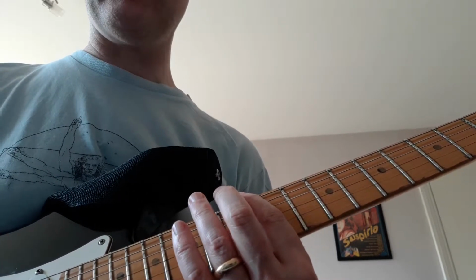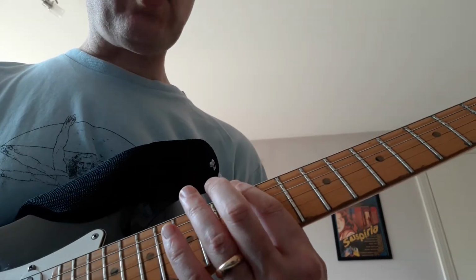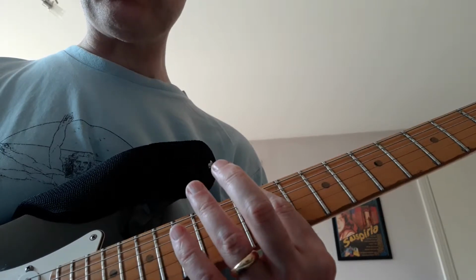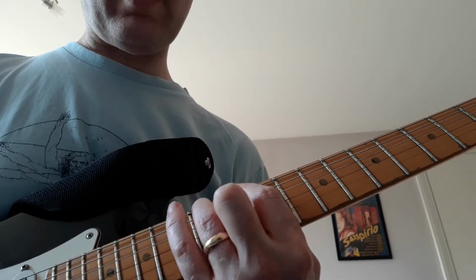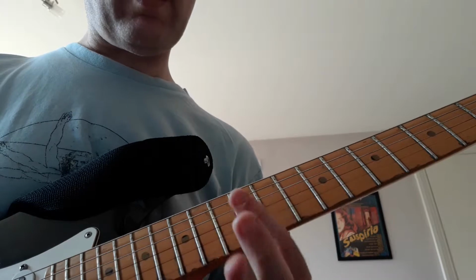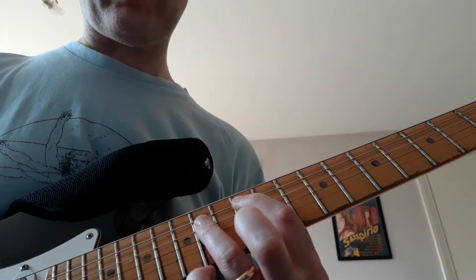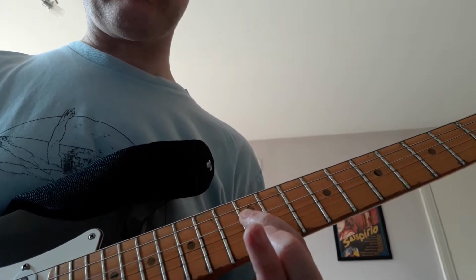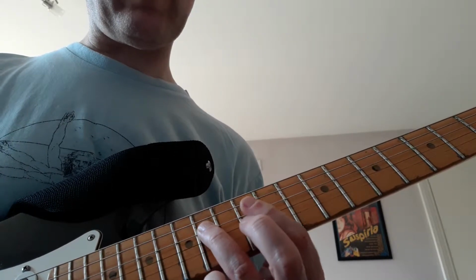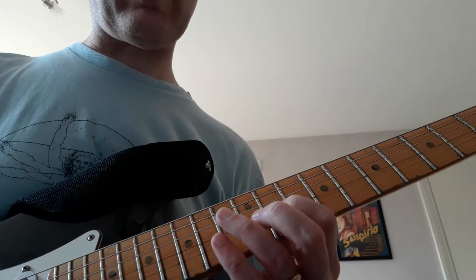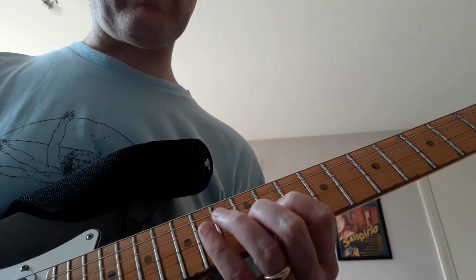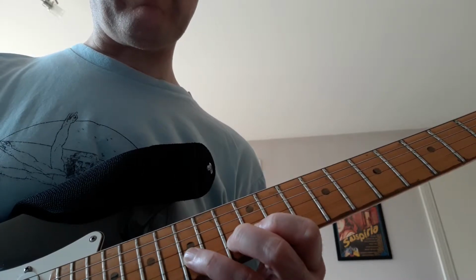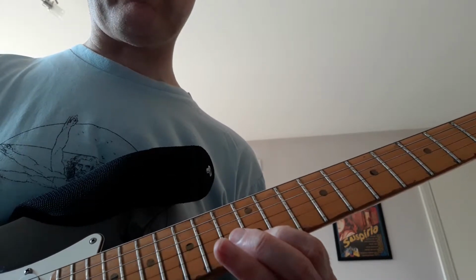What I'm going to do is call out the intervals. You should be able to call out the intervals as well. So we start with the first, a second, a flattened third. We have a fourth, fifth, flattened sixth, seventh, octave, first, second, flattened third, fourth, fifth, flattened sixth, flattened seventh, octave.